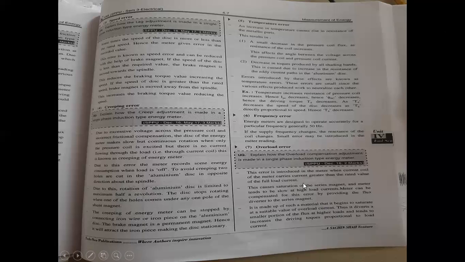These are the errors present in a single phase induction type energy meter. First one is phase angle error, second is friction error, third is speed error, fourth is creeping error, fifth is temperature error, sixth is frequency error, and seventh is overload error. These are the errors present in a single phase induction type energy meter, and how to overcome these errors.